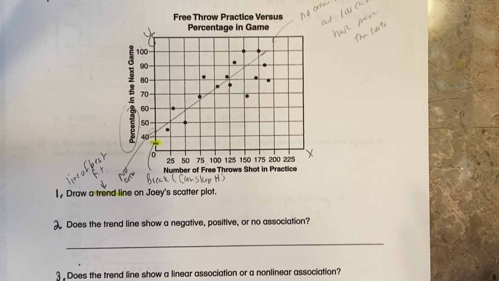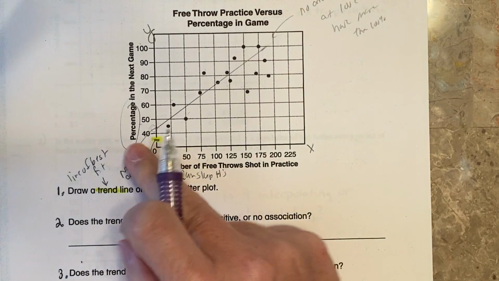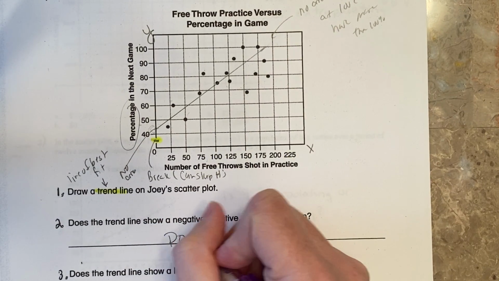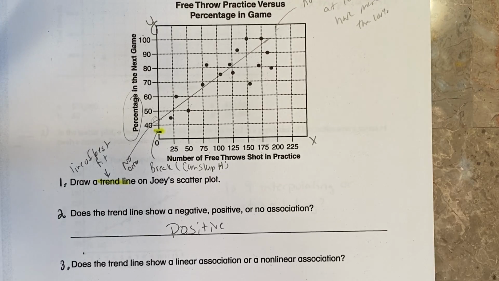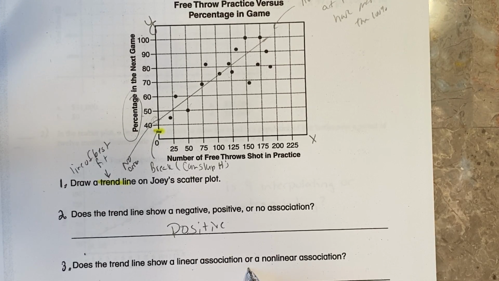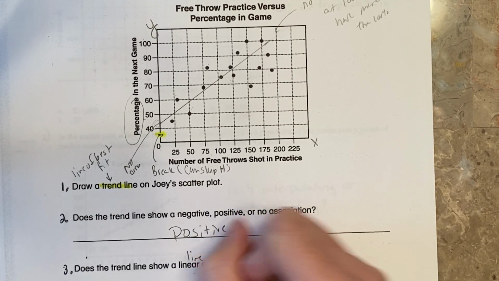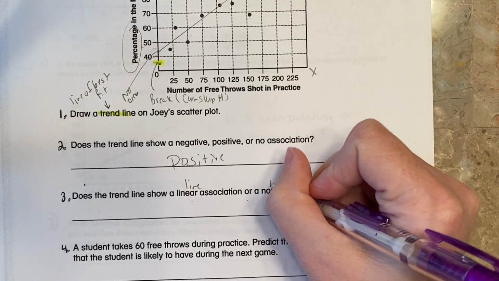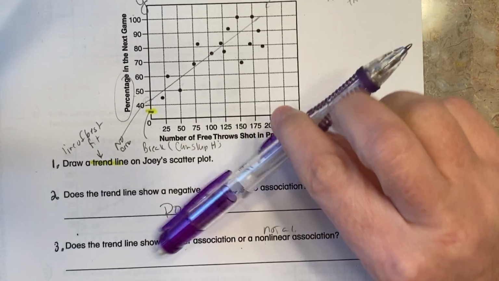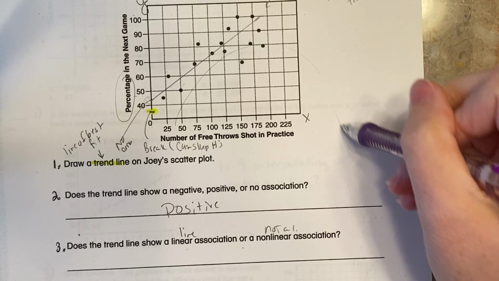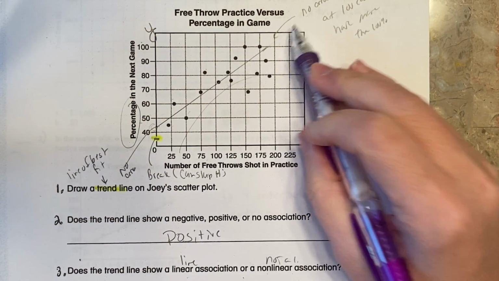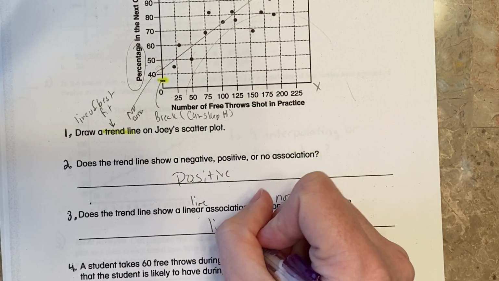All right, does the trend line show a negative, positive, or no association? So we said ours is going to be positive. Does the trend line show a linear or nonlinear? So linear, remember, means line, and nonlinear means not a line. So does this look like a line? Does this look like these go in a curve? I definitely think that these are more linear. So I'm going to say linear.